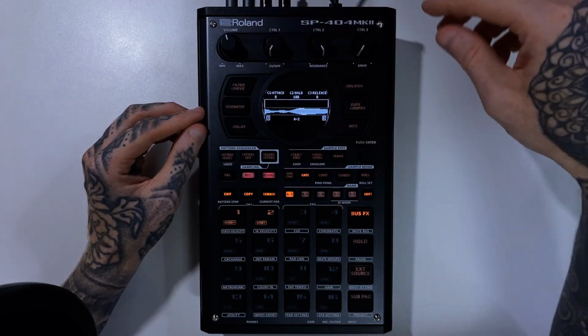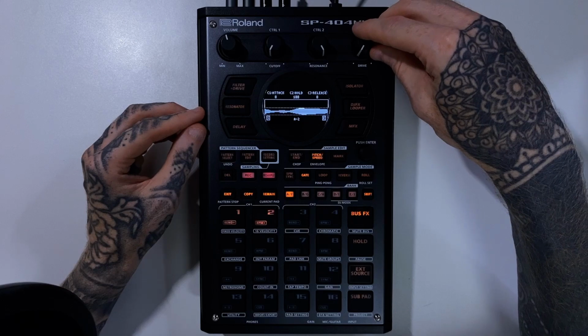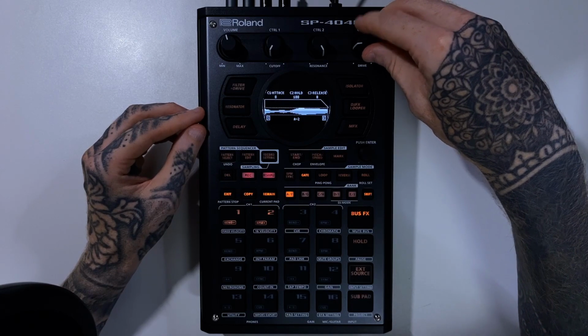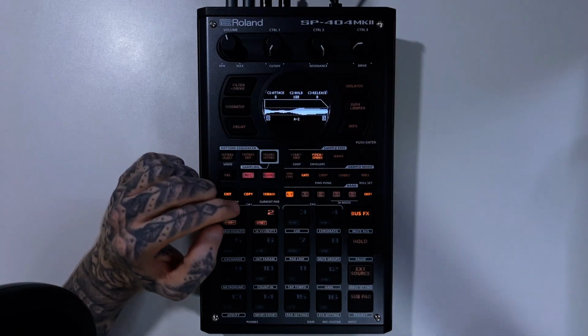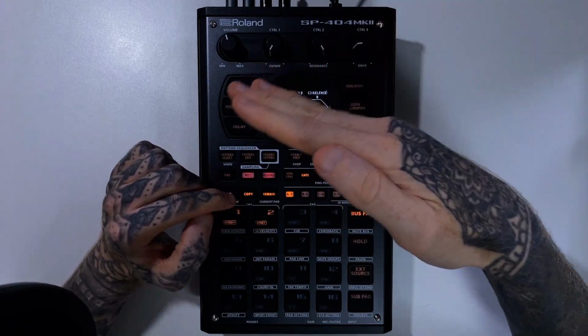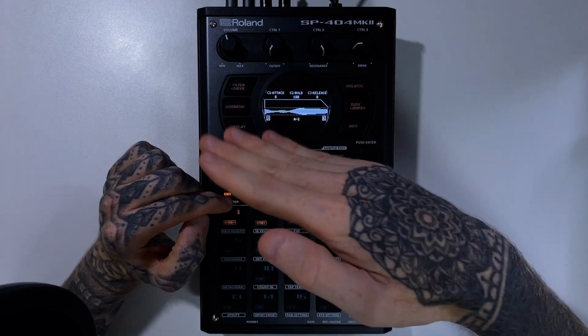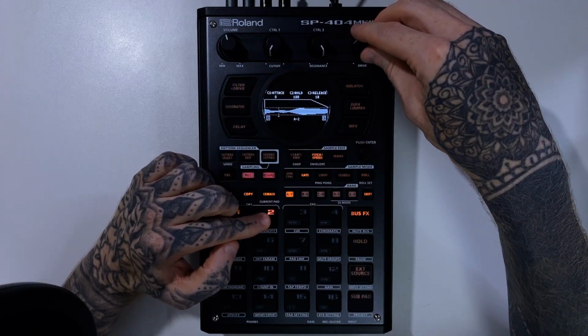And of course it works the same way with the ending of the sample. We can use Control 3 here to do the same thing. And it depends, of course, how much of this envelope, this slope, that we apply to this sample, how long that tail and that fading out effect will be.